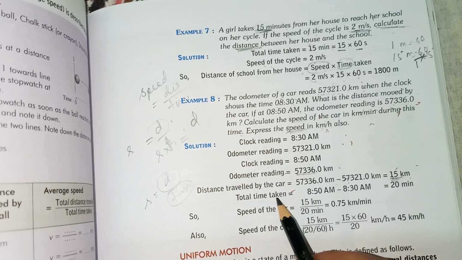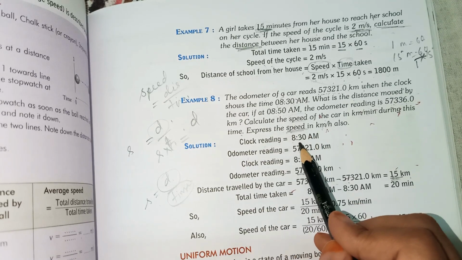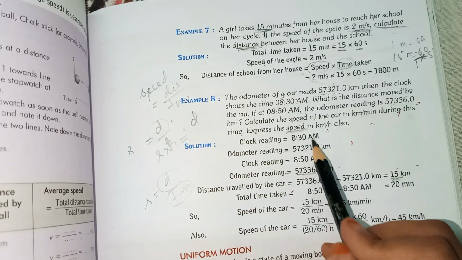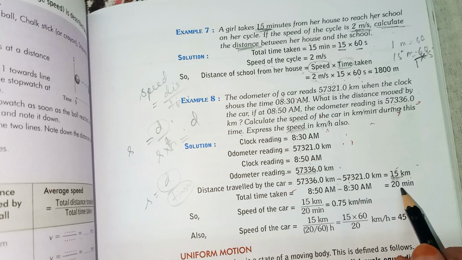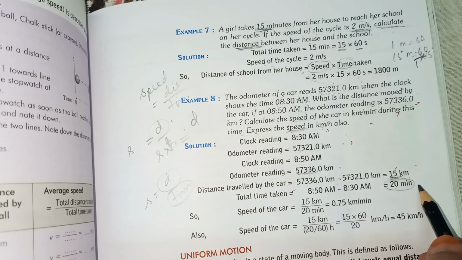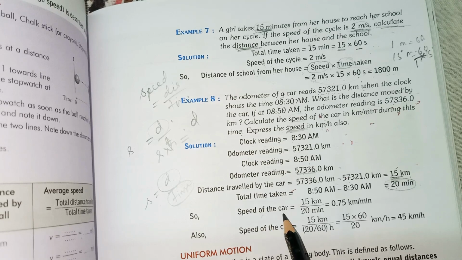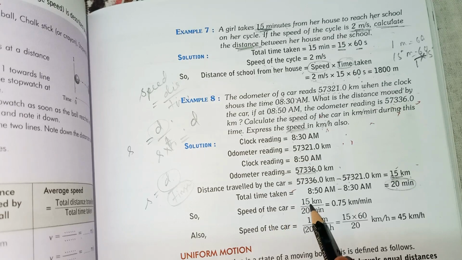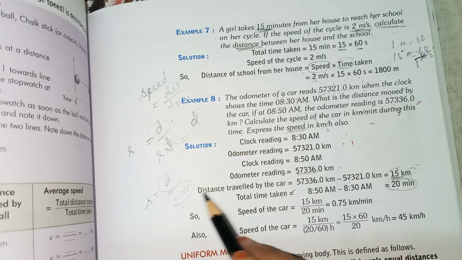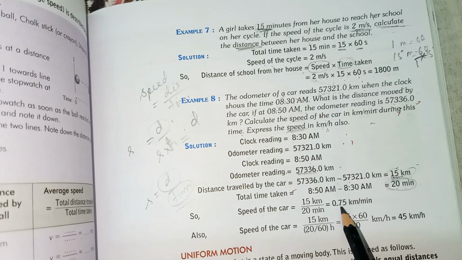And the time similarly, because at the starting it was 8:30 and the final is 8:50, 50 minus 30, the difference is 20 minutes. So the time taken is 20 minutes. Now the speed of the car is 15 kilometer distance and 20 minutes time, so it will be 0.75 kilometer per minute.